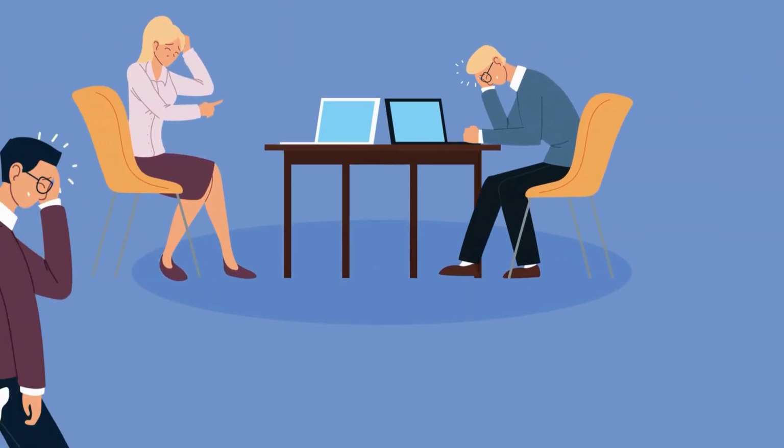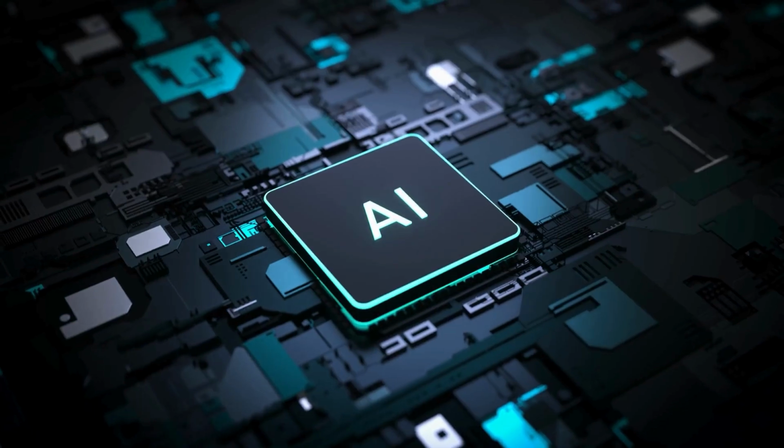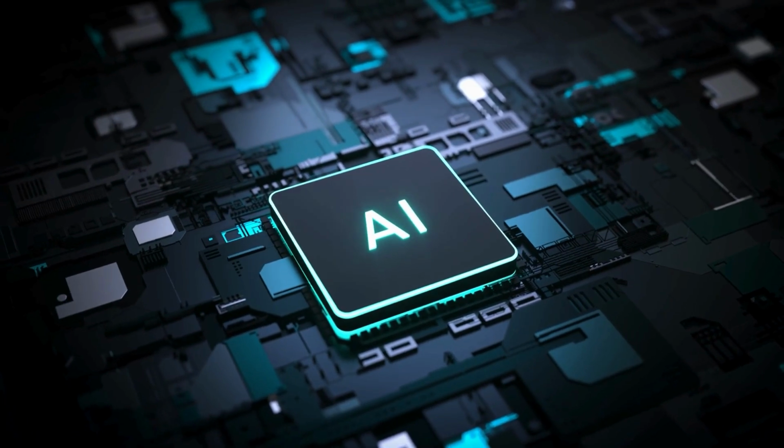If you've ever stared at a blank page, trying to write a caption, email, ad, or headline, this is the tool you've been looking for. You don't need to be a copywriter. You don't need to master AI. You just need to know where to click and what to type.